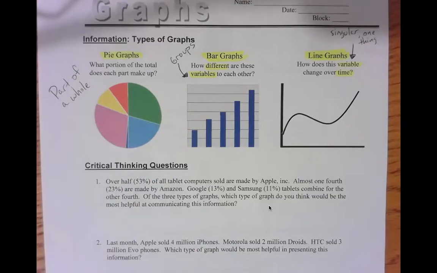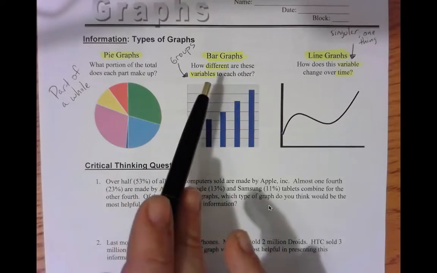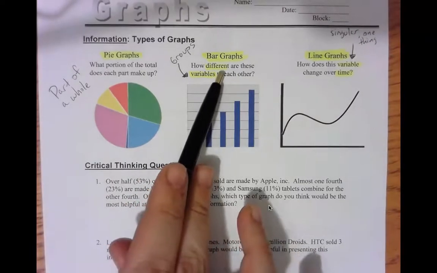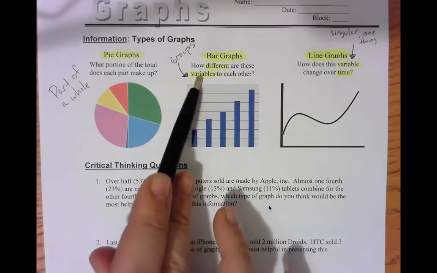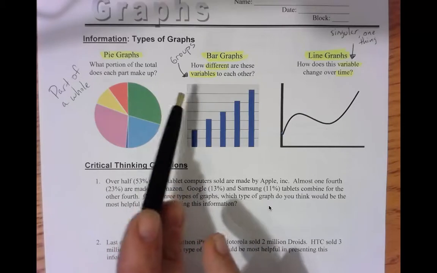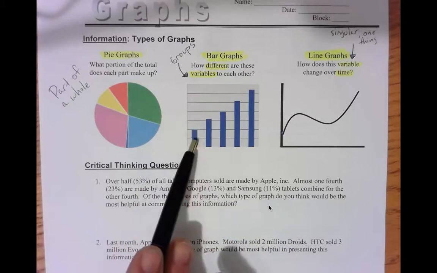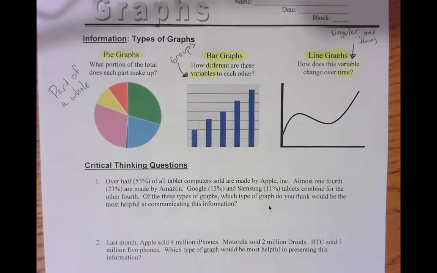Next, when I am thinking about bar graphs, I highlighted 2 important words for you. I had highlighted the word different and variables. In this case, when I think about variables, I think of groups. It's plural, there's multiple. So in this, each bar will represent a different group.